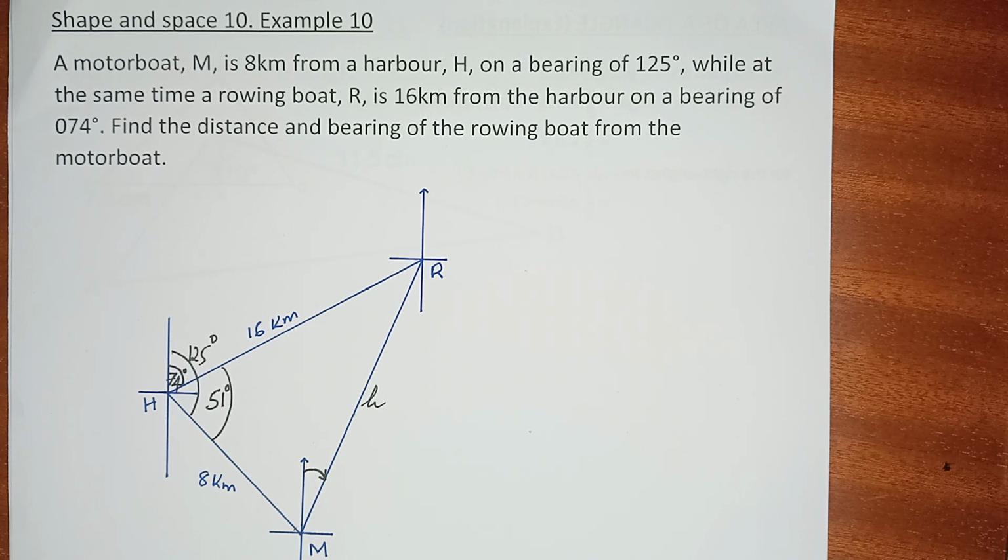To find h, we have the opposite angle and the other two sides, so it becomes very easy to find h using the cosine rule.